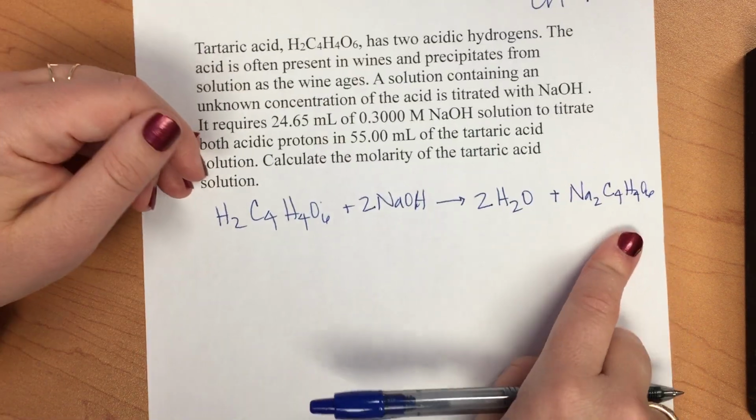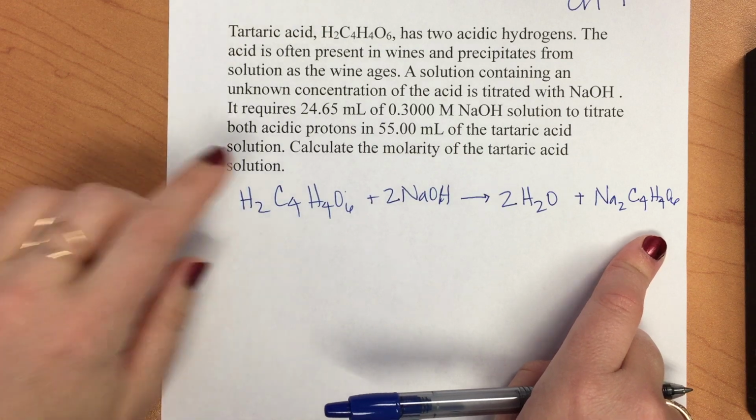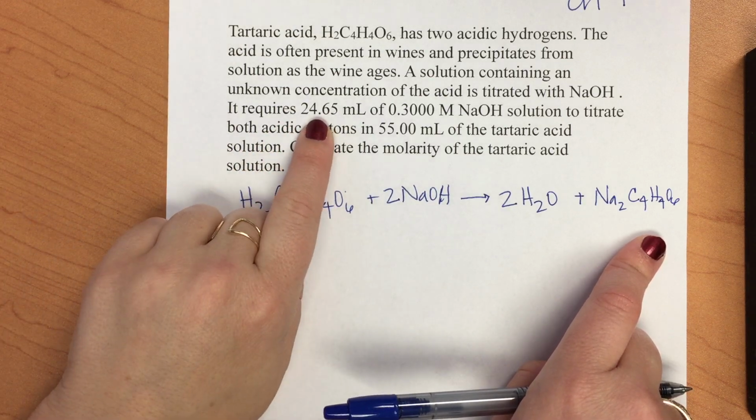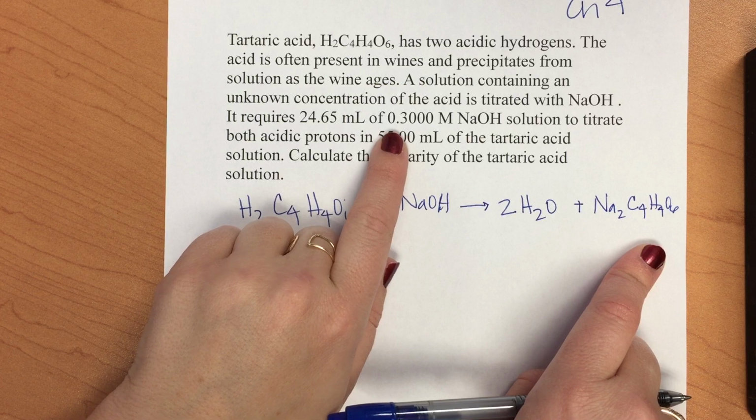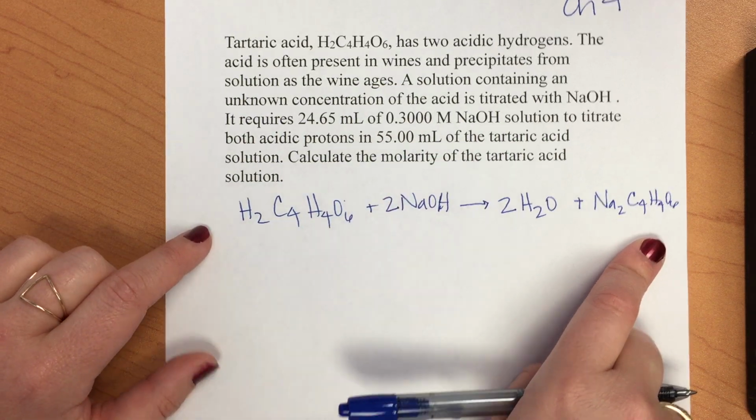So now we can use the information in our problem to solve it. We know how many milliliters interact with how many moles, so we can determine the moles of hydroxide used in this balanced chemical equation.